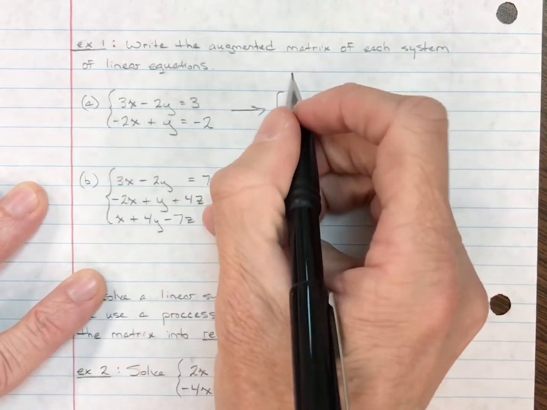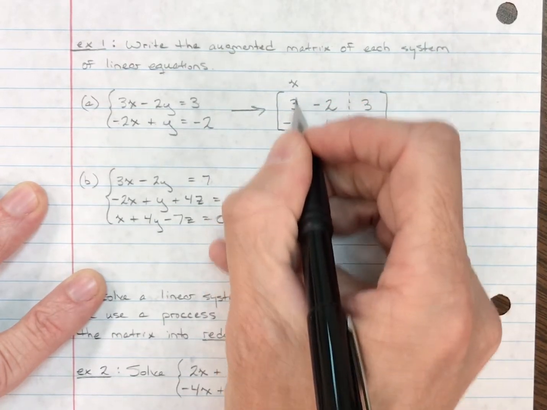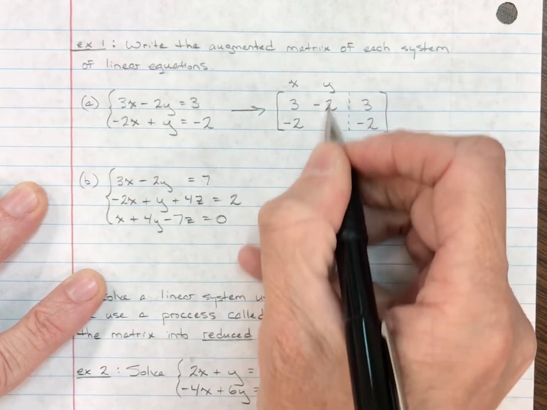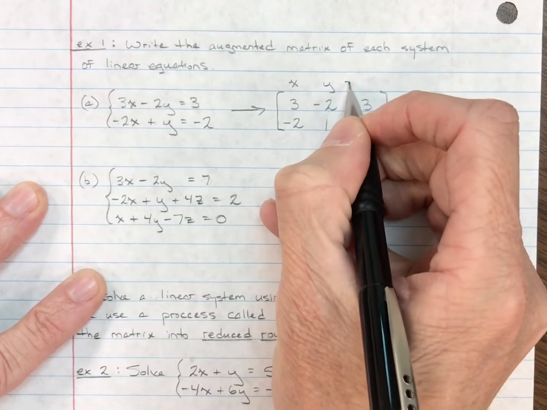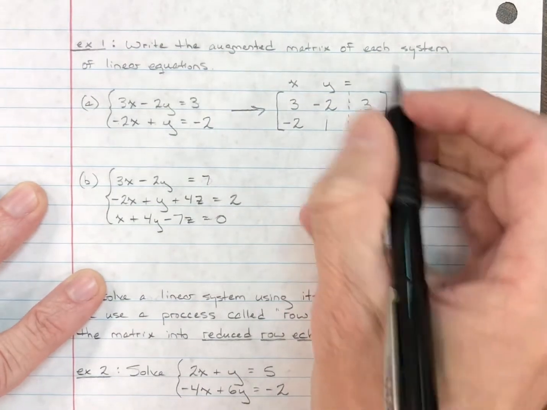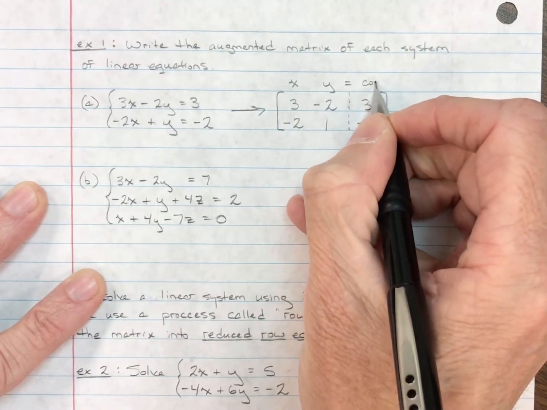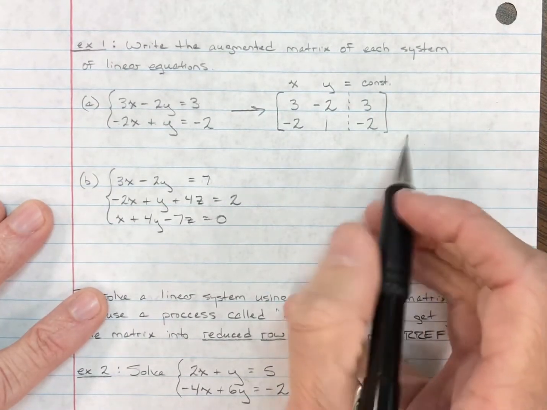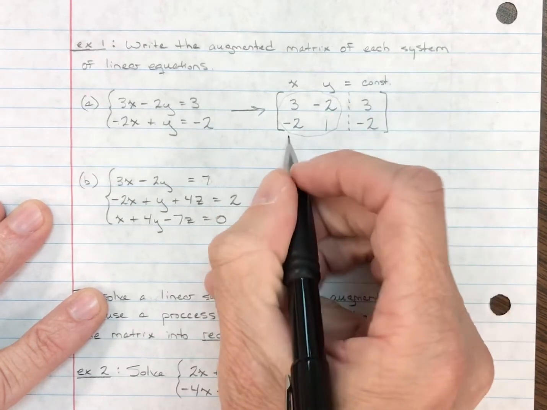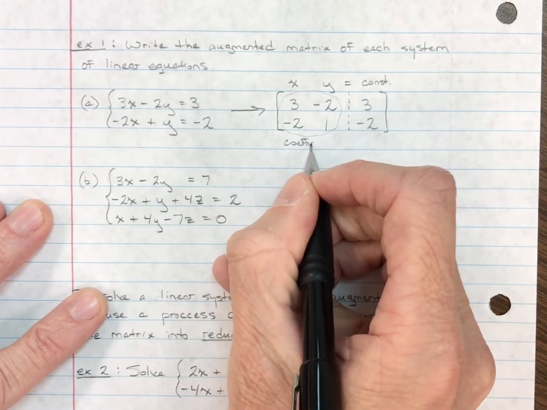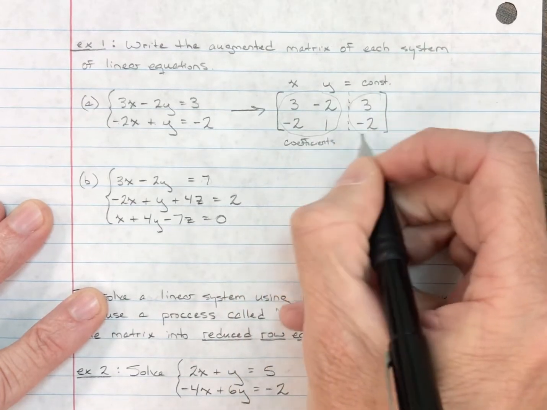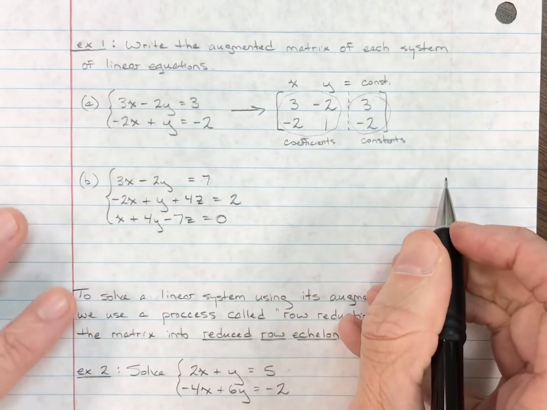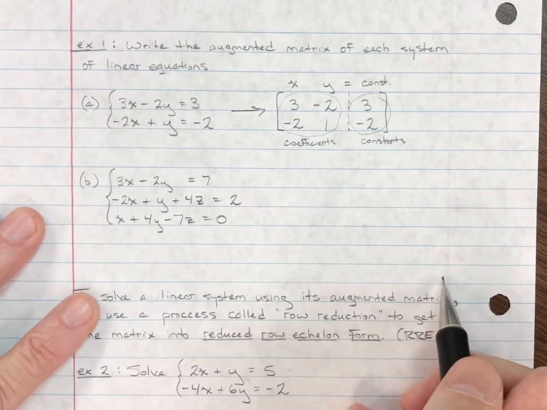Now you'll notice a few things here. This column are the x coefficients. This column represents the y coefficients. The dotted line is the equal sign. And this column represents the constant on the right of the equal sign. Okay? So these are your coefficients and these are your constants. And that's the augmented matrix for this system of linear equations.